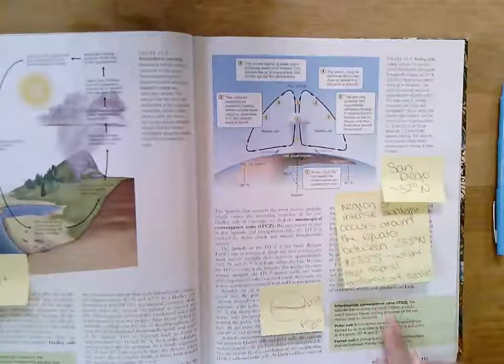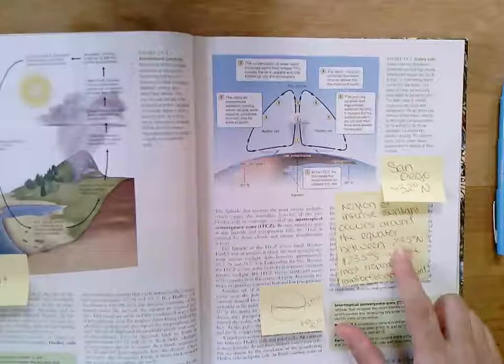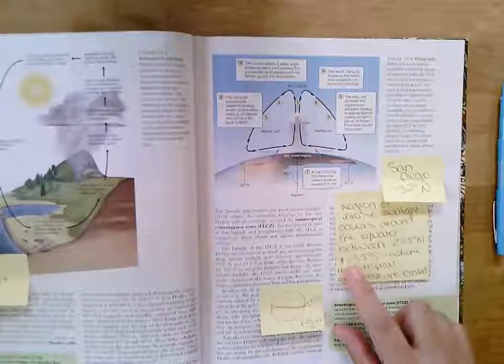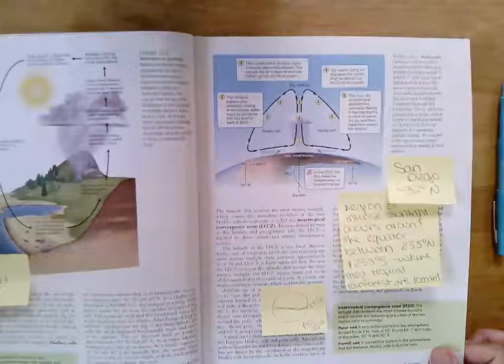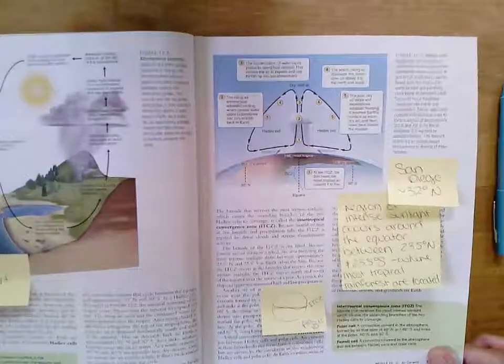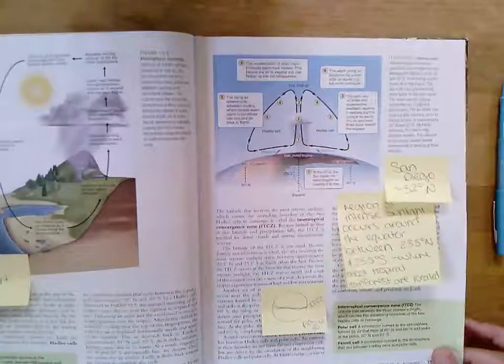And the regions of intense sunlight will be around the equator, which is around 23.5 north to 23.5 south. And that's where most of the rainforests occur. So these convection currents in these cells make up the weather in the atmosphere.